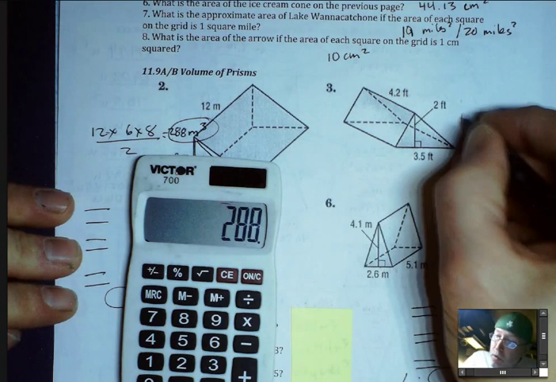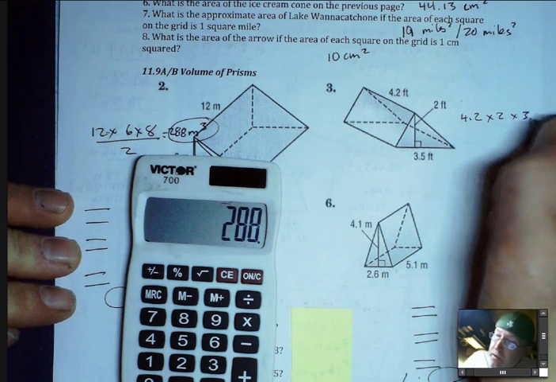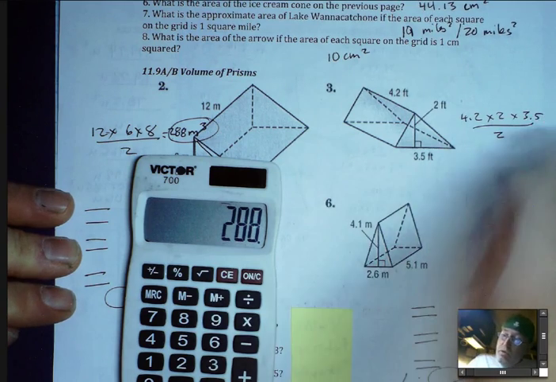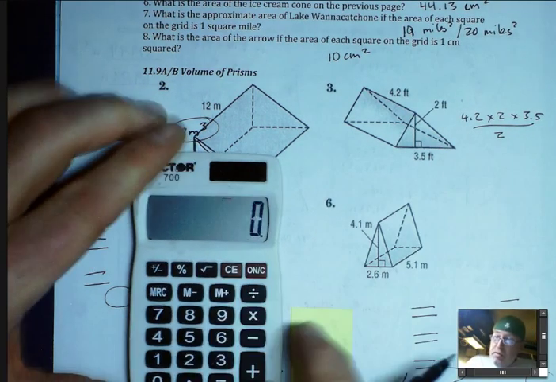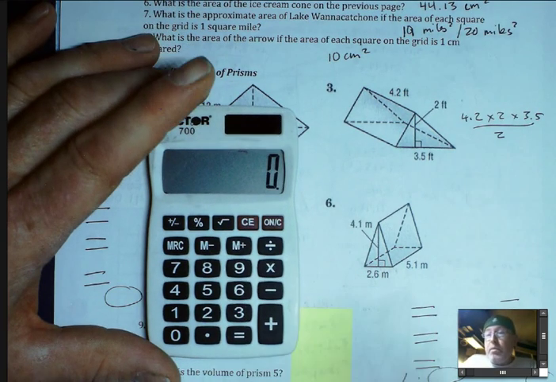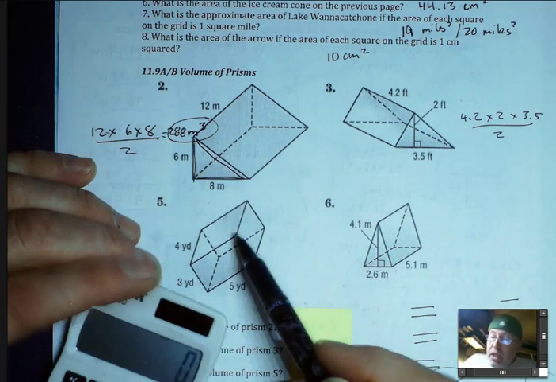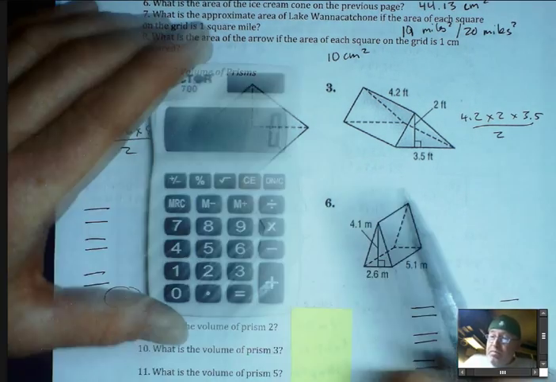Let's do this next guy. It's going to be 4.2 times 2 times 3.5. That's all going to be divided by 2 because it's a triangular prism. Sorry, I said pyramid. I think I said that before too. Triangular prisms. Regular rectangular prism, triangular prism.